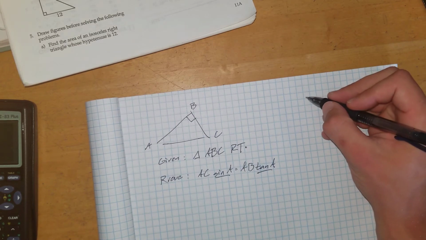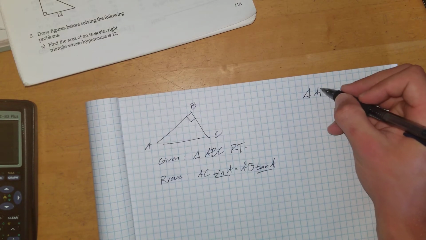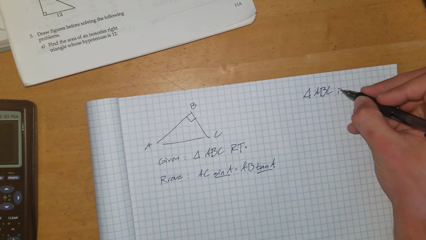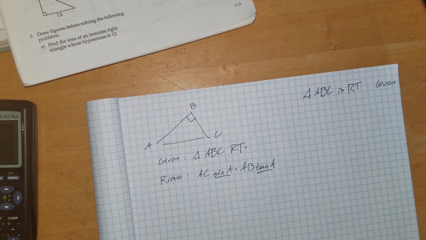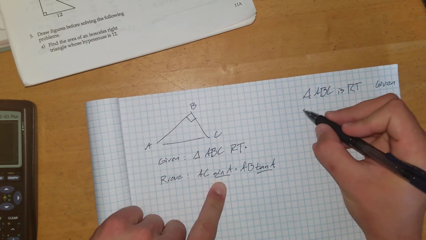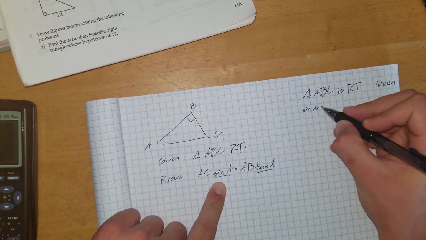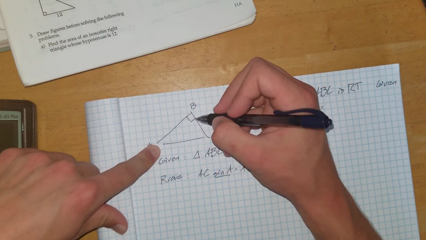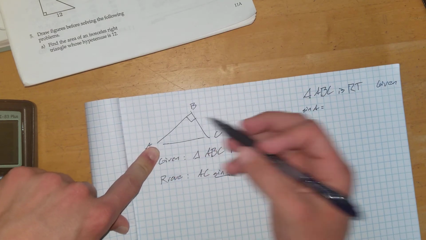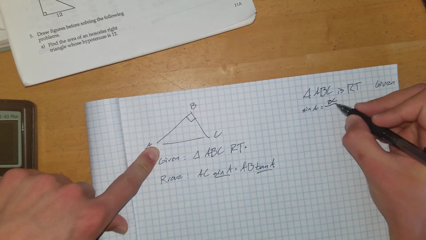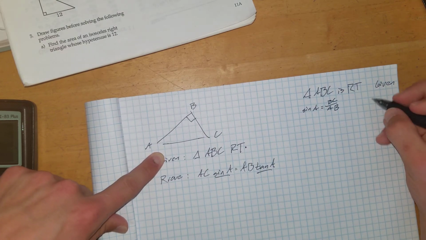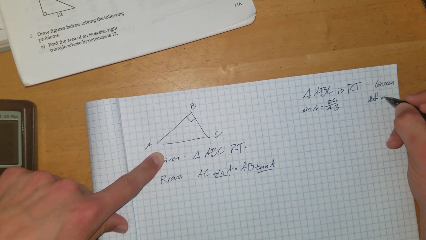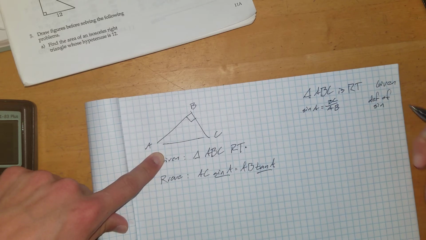So we're going to start with the given. Triangle ABC is a right triangle, which is given. And with this, I know that sine of A is going to equal opposite over hypotenuse, so BC over AB. And I'm just going to say definition of sine.